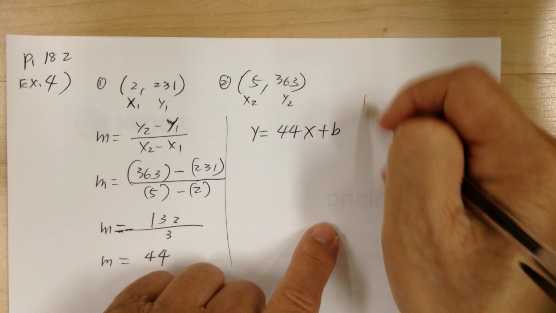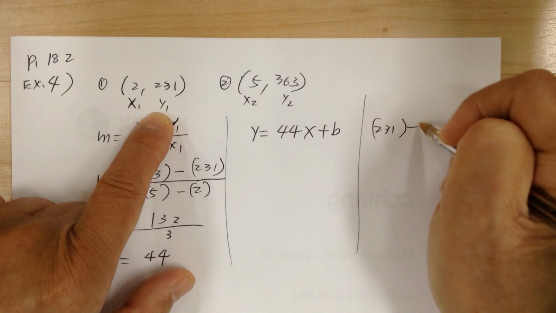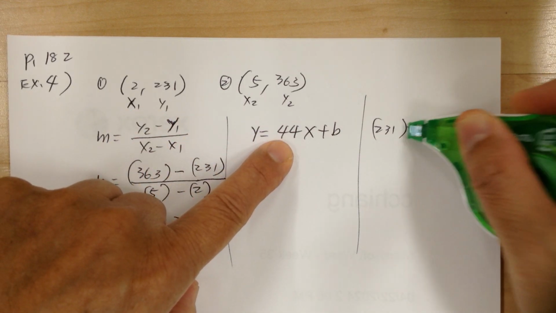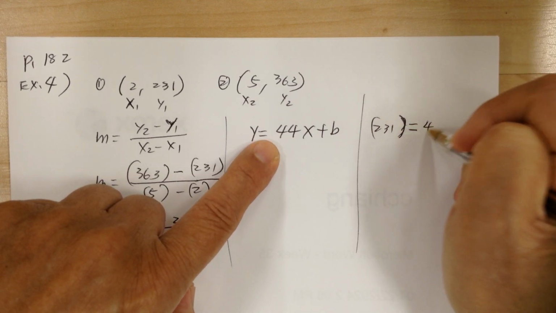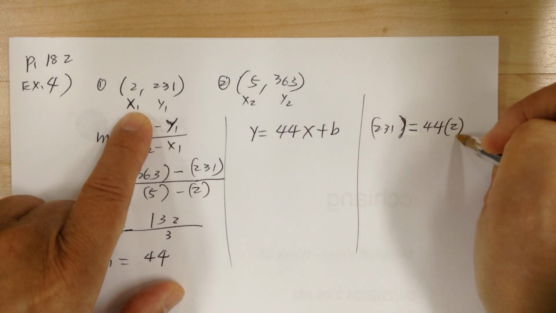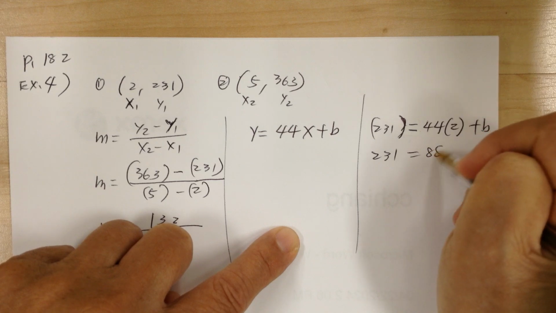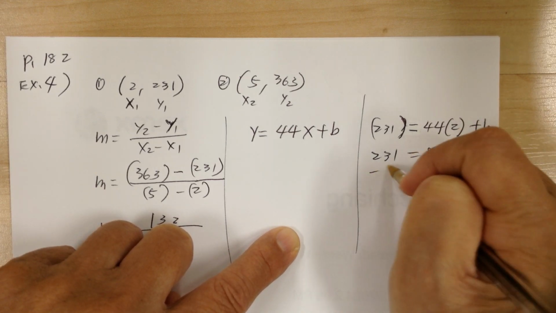So 231 equals 44 times 2 plus b. So 231 equals 88 plus b. To solve for b, you subtract 88 from both sides.